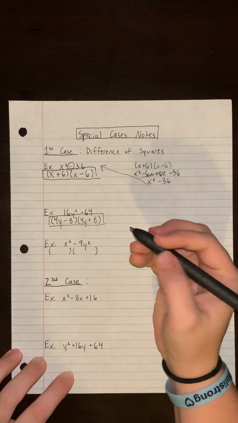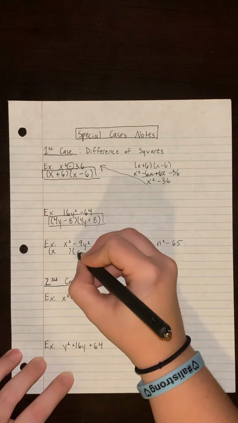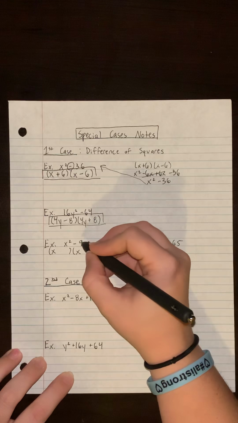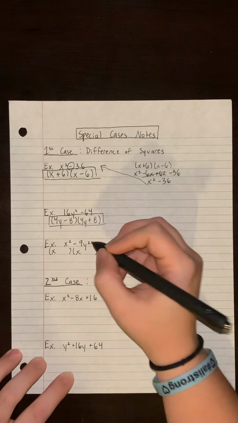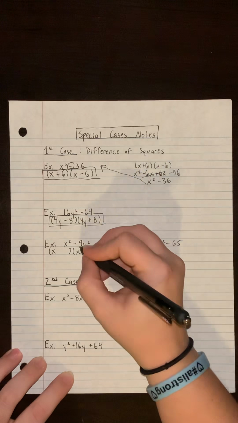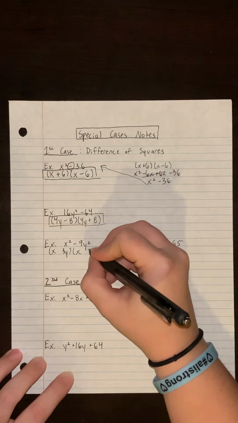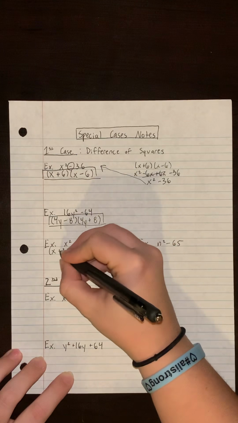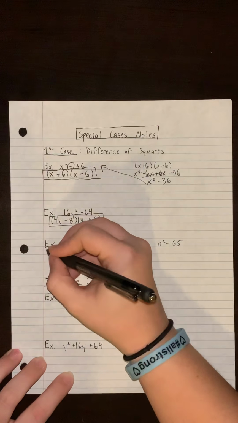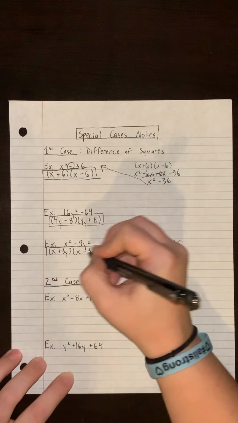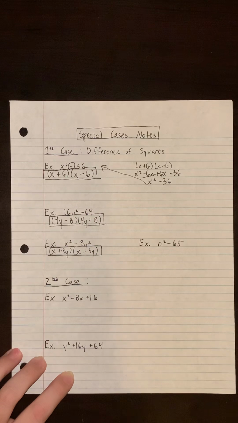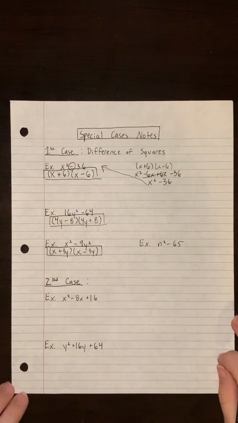The square root of x squared is x. The square root of 9y squared is 3y, because the square root of 9 is 3 and the square root of y squared is just y. And then one's positive, one's negative. So there's your answer.